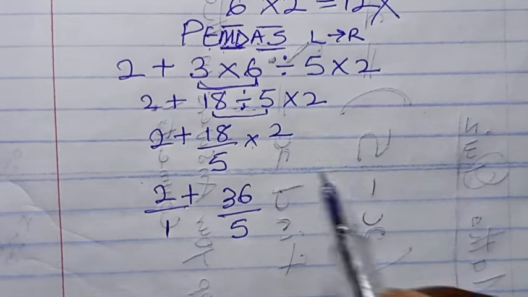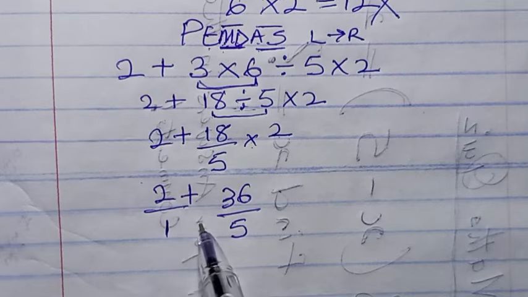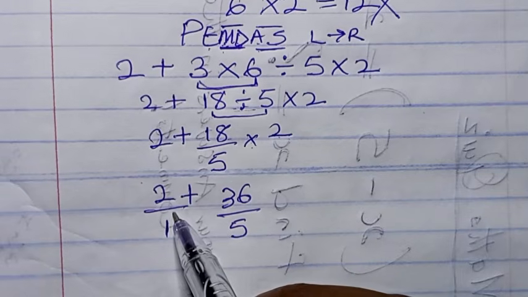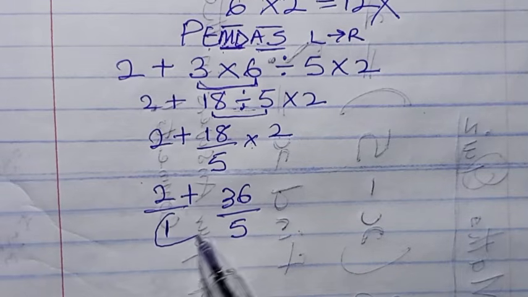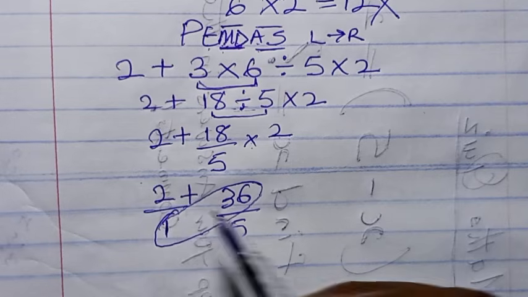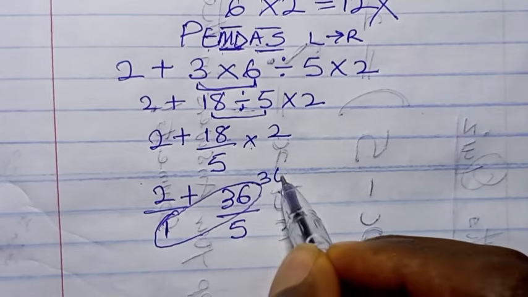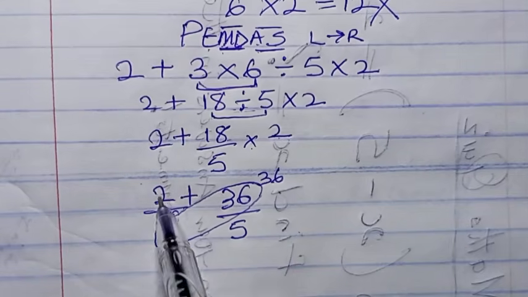Now, in solving this equation, we are going to use our butterfly method to solve this math. So if we use the butterfly method, we'll draw this first. All right. 1 times 36 is going to give us 36.